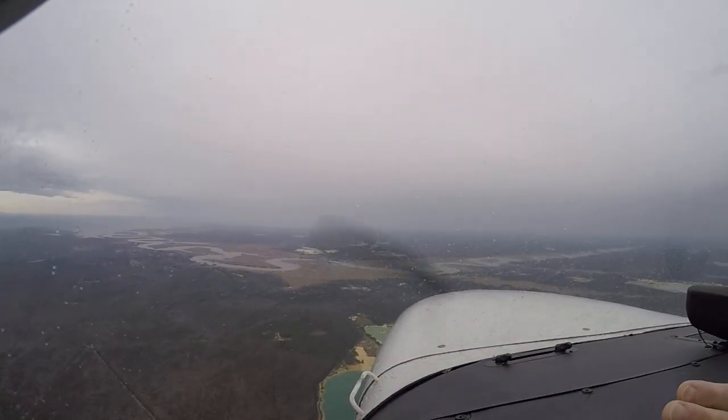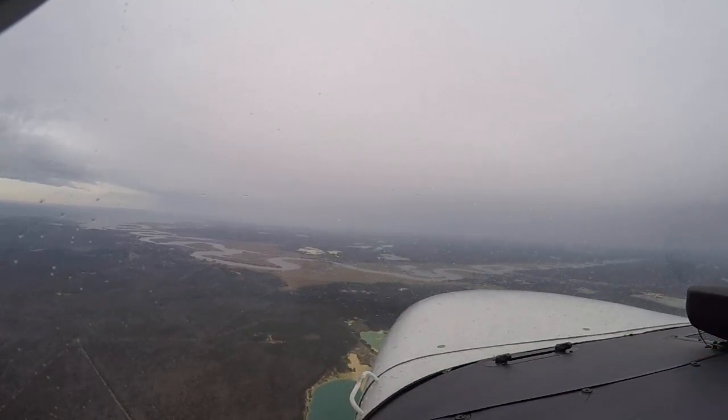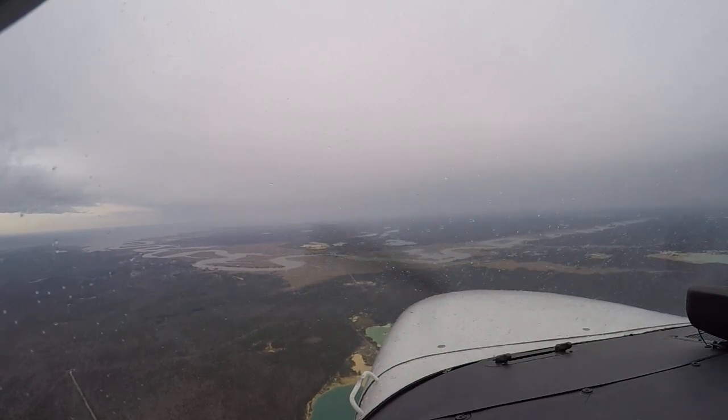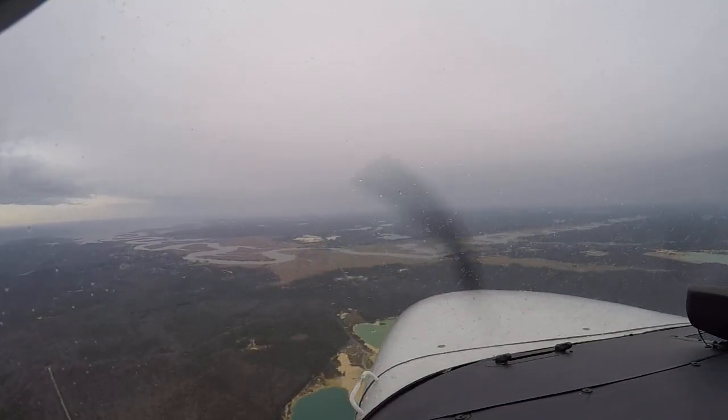It's so clear, like right there, and you look to the right, and you can see how visibility's dropping out in the distance. Not too far from the airport, but far enough.